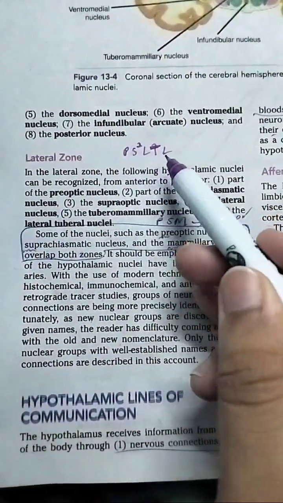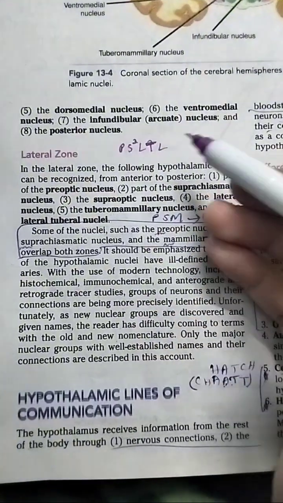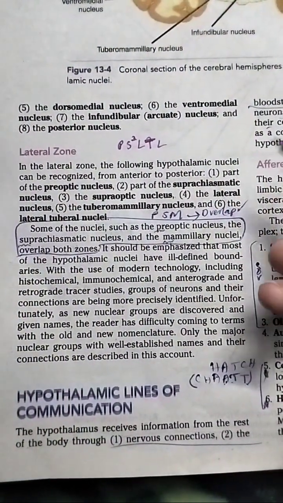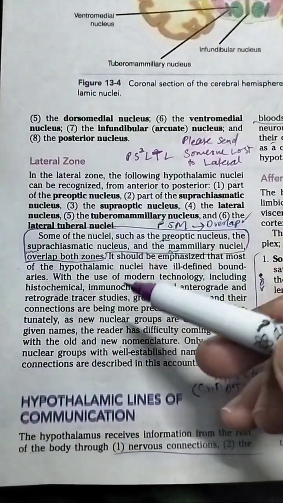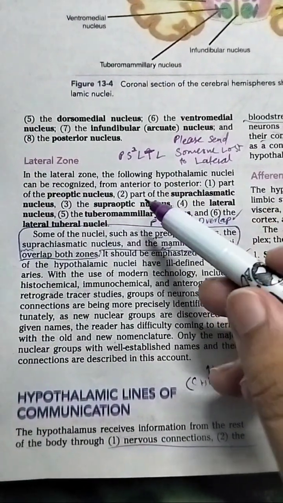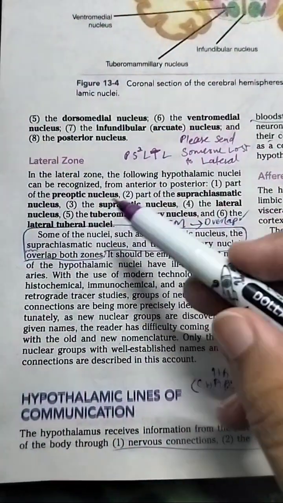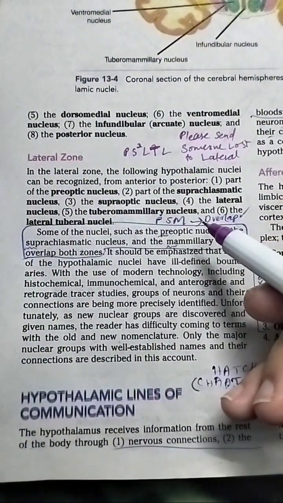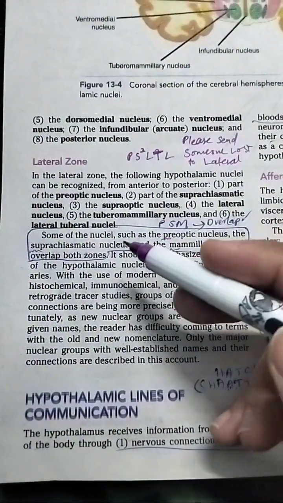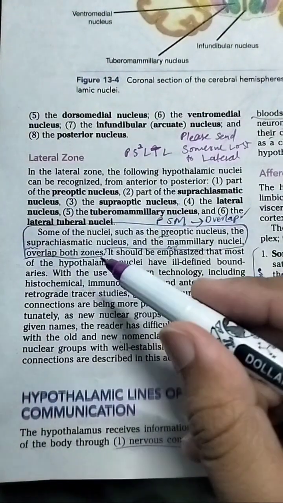I have the PS square LTL nuclei. Or we can remember, please send someone lost to lateral. This is also a mnemonic. Now let's talk about the nuclei that are going to rise anteriorly to posteriorly. First of all, we have the preoptic nucleus, the suprachiasmatic nucleus, then we have the supraoptic nucleus, and then we're going to have the lateral nucleus, then we have the tubero-mammillary nucleus, and then at last we're going to have the lateral tuberal nucleus.